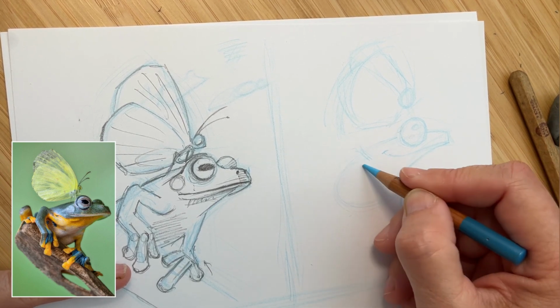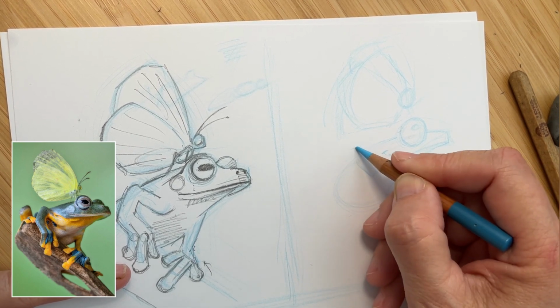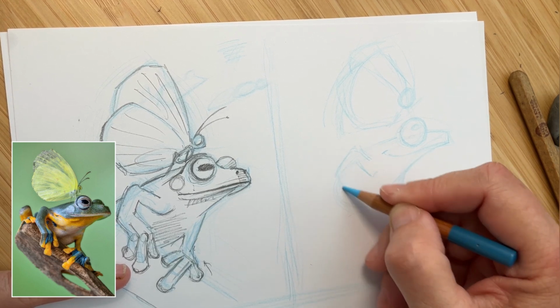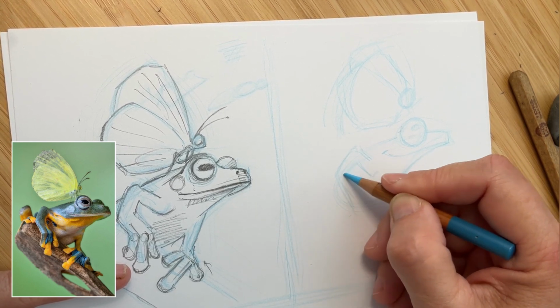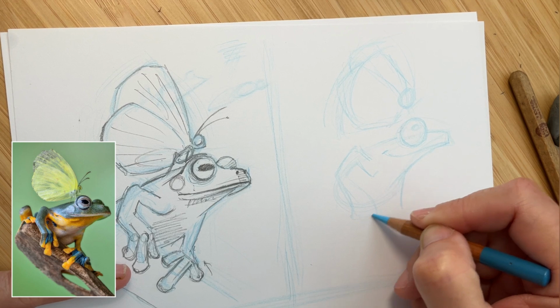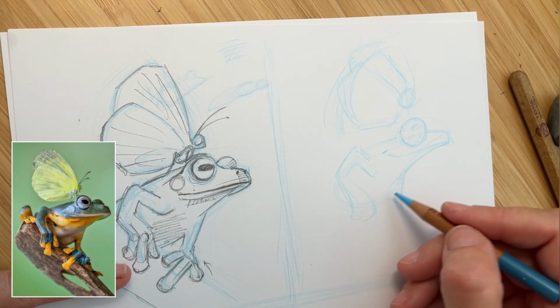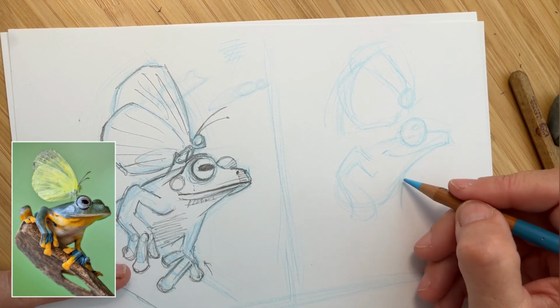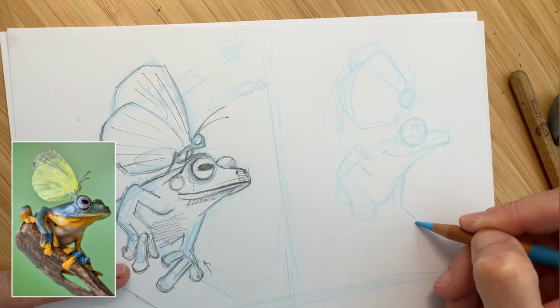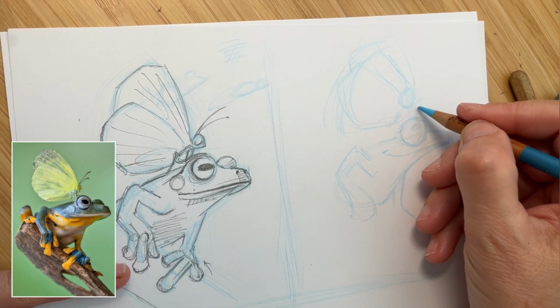It could be useful for children's literature, for children's books, because it is about storytelling. It is about some story here.